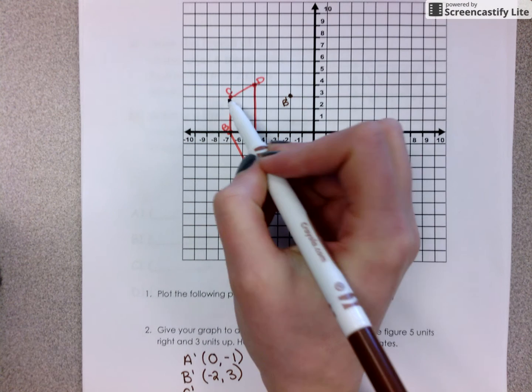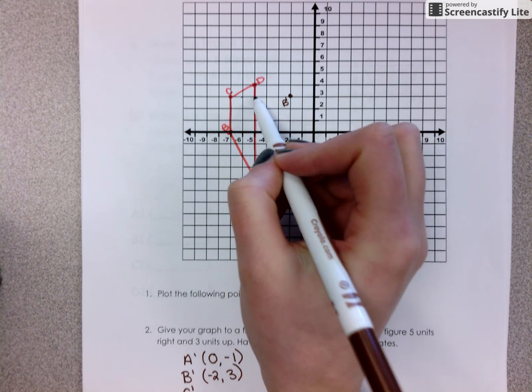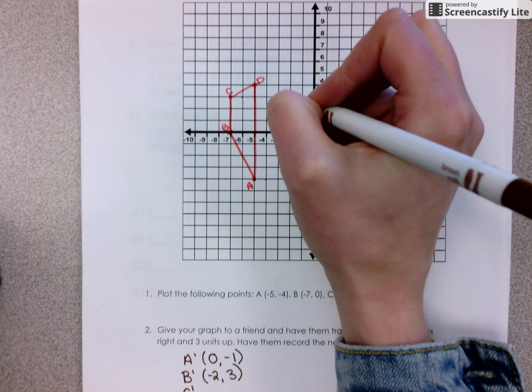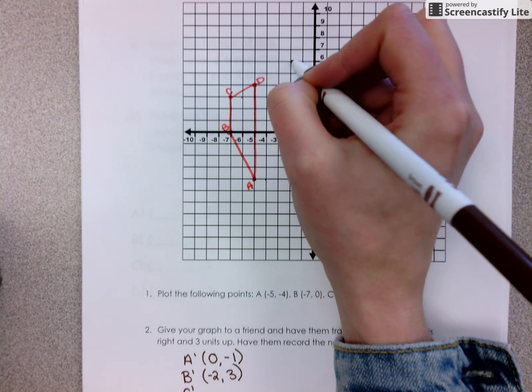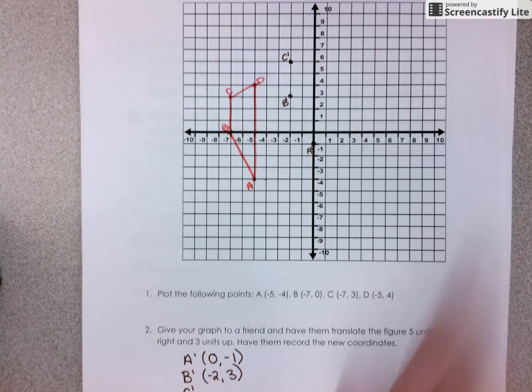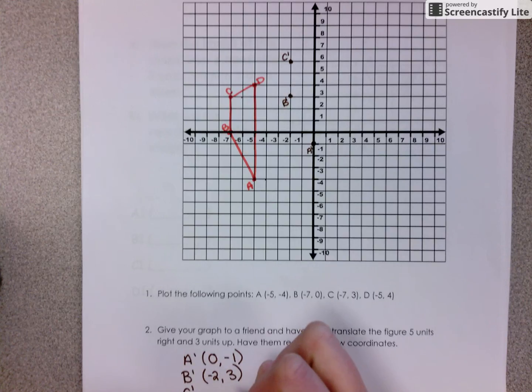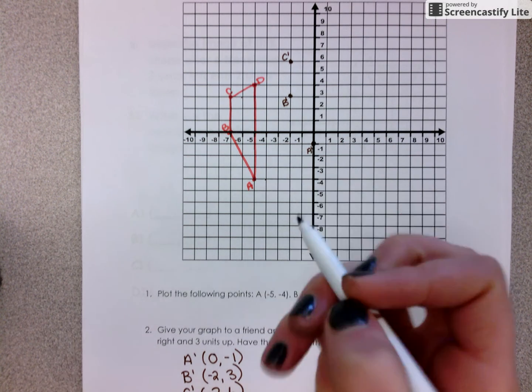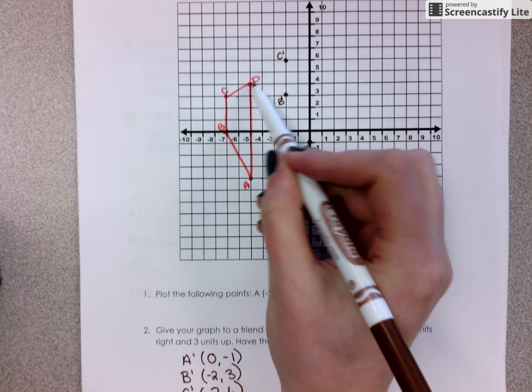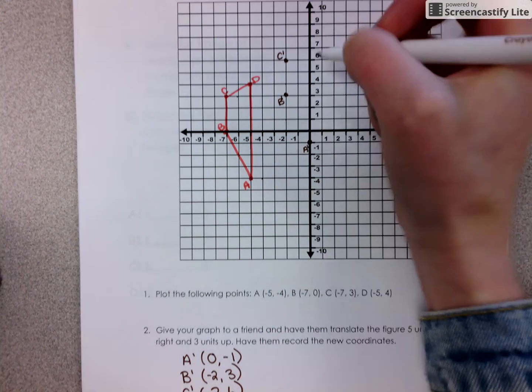All right, looking at C now, 5 to the right, 1, 2, 3, 4, 5, and 3 up, 1, 2, 3. C prime is right there. Makes sense that it's on the same line as B prime because it was before. So you have -2 and 6. And D prime, really quickly here before we run out of time. 5 over, 1, 2, 3, 4, 5, 3 up, 1, 2.